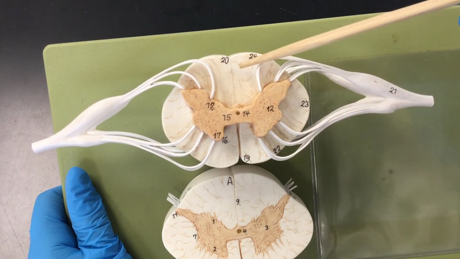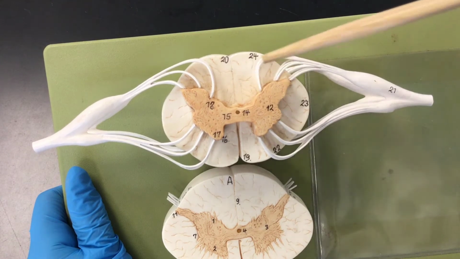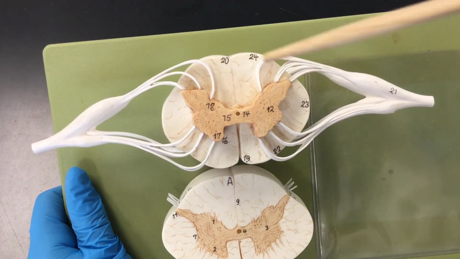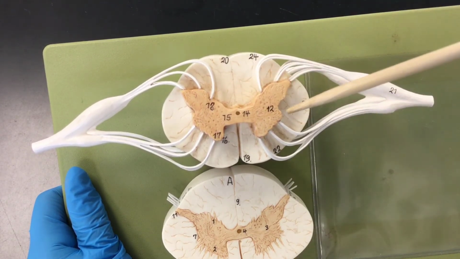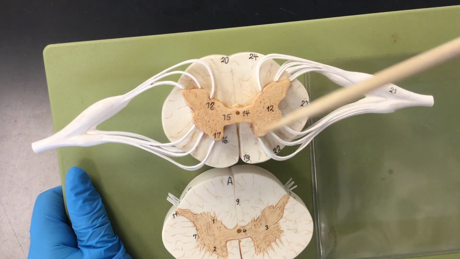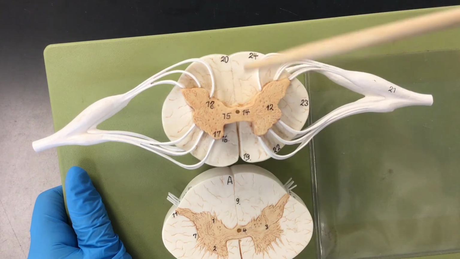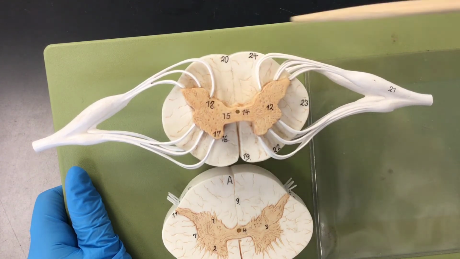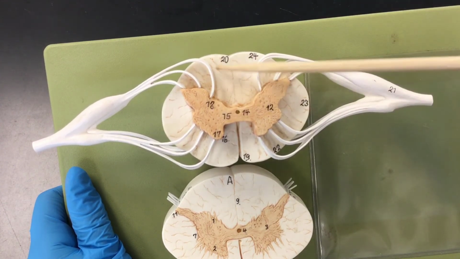And so these are actually going to be tracts. They're going to be ascending tracts, running up the spinal cord to the brain, or descending tracts, running down from the brain to the muscles. So these are going to be axons that are running to and from the brain. And so that's the white matter.